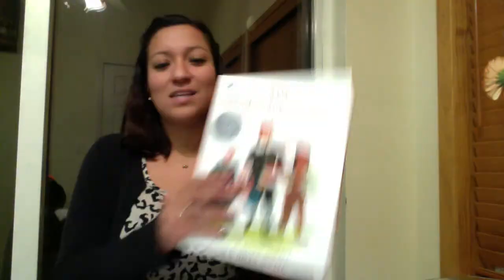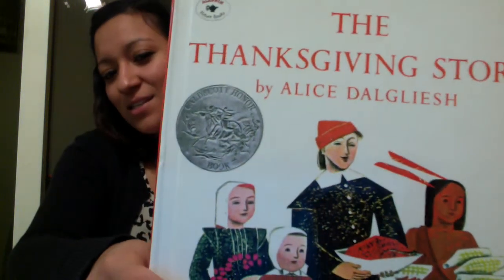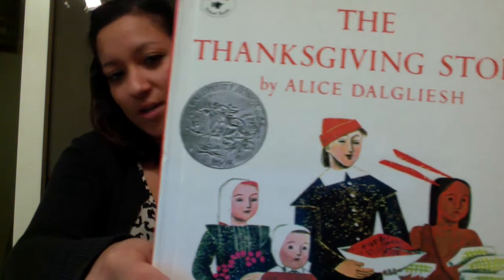For today's lesson, I chose the book, The Thanksgiving Story by Alice Dalgliesh. And as you can see, it is a Caldecott Honor book.